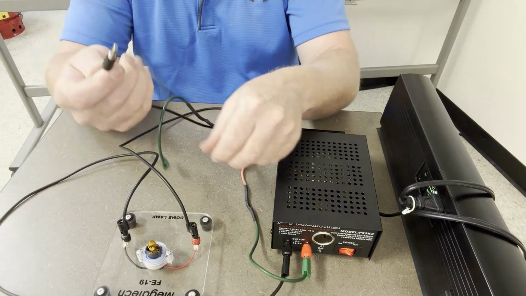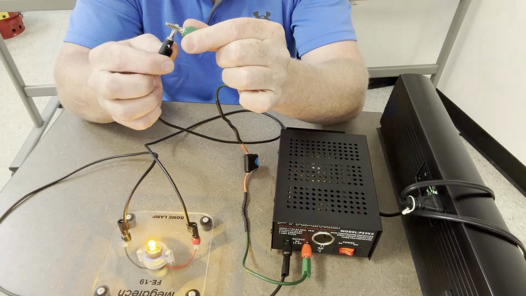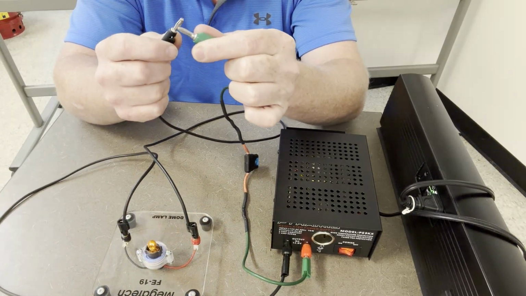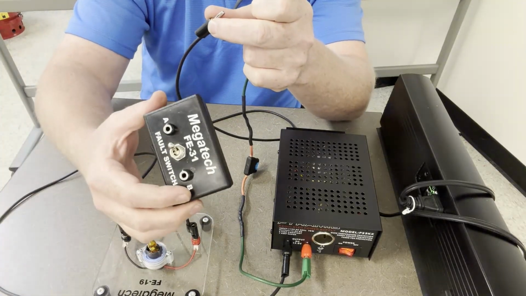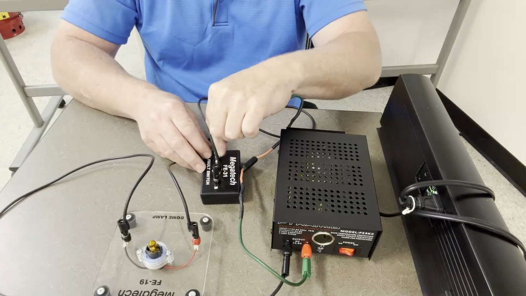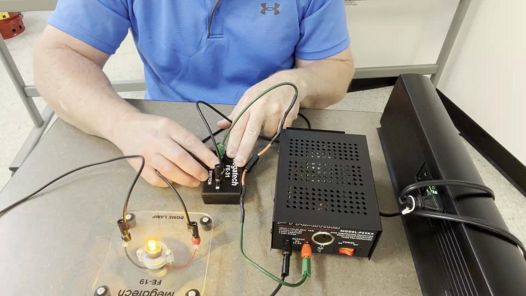And now I can take these two wires and touch them together, and that will complete my circuit. But this isn't a very efficient switch. I'm always going to have to have my hands on both of them. So we're going to use a switch. We're going to plug this in. And now I can turn my circuit on and off using my switch.